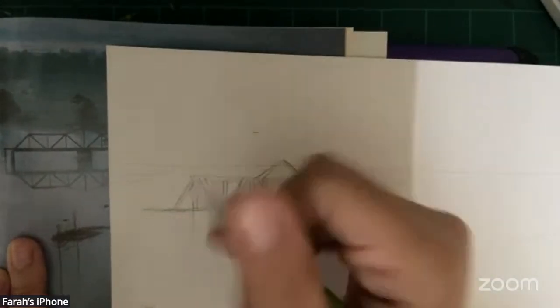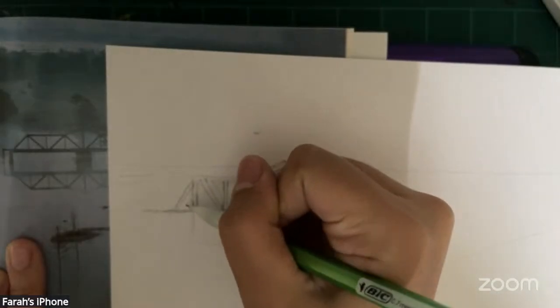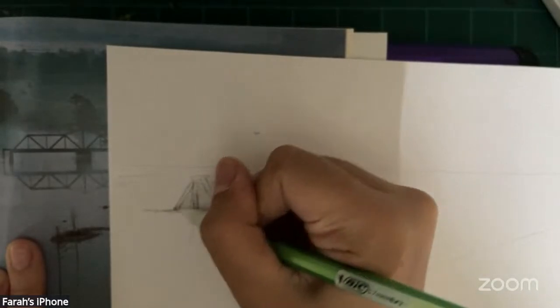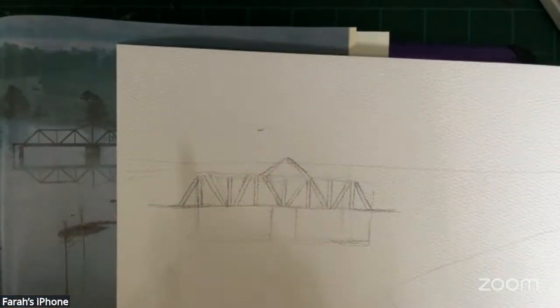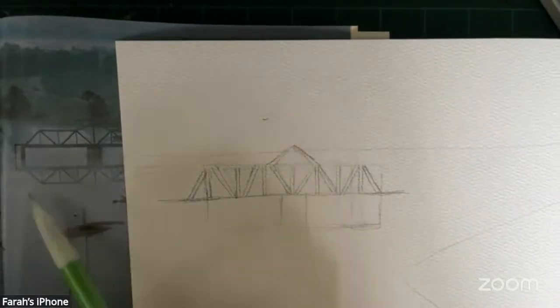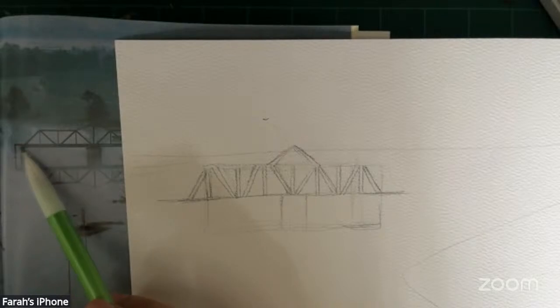Don't worry if it looks a little messy and smudged. We will clean up always at the end. So now it is time to create that little piece of metal hanging off.